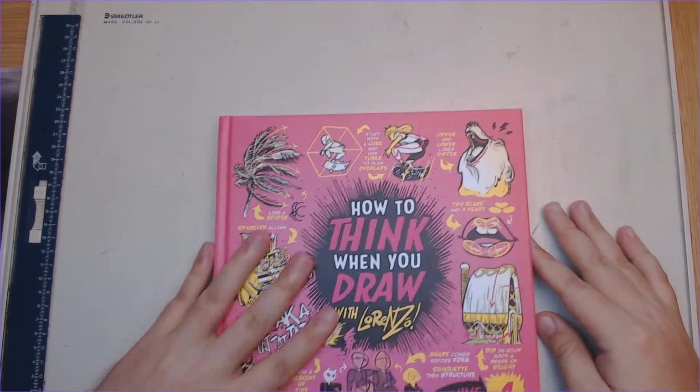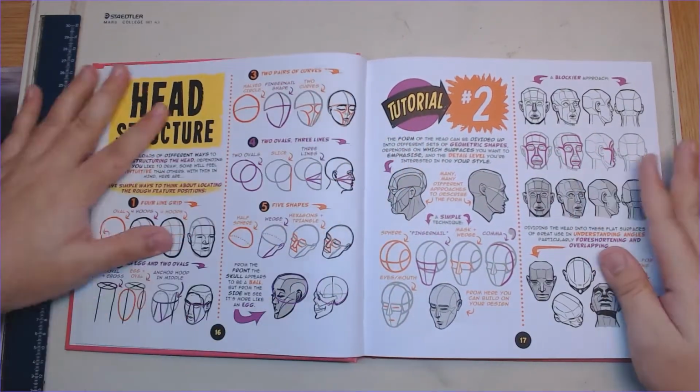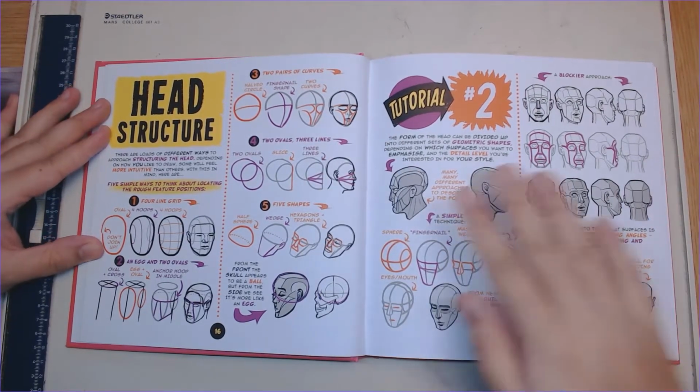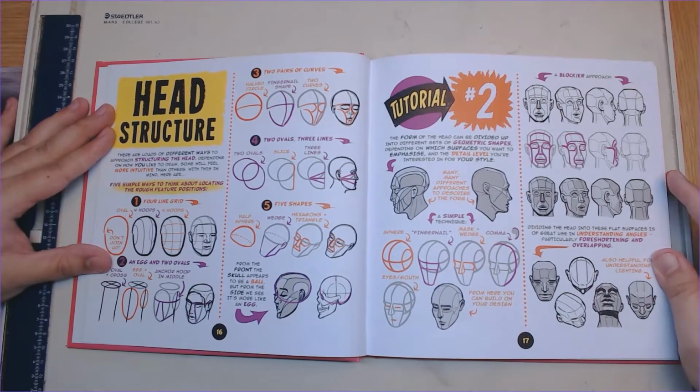Now coming to the end with volume 4, page 16. Now this might be the most detailed out of all of them, now that we get to see side by side how to draw the head in proper form.